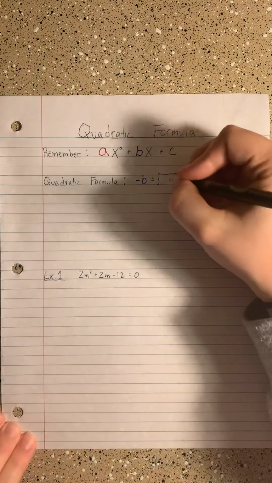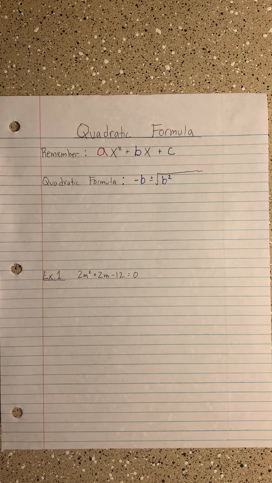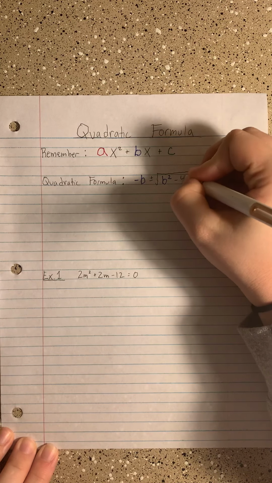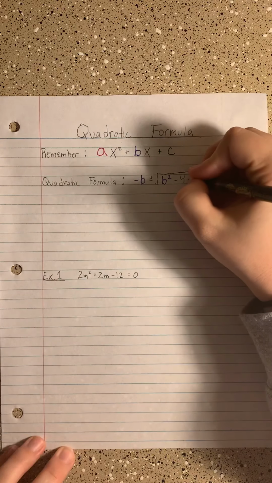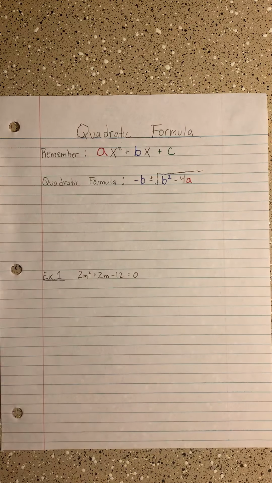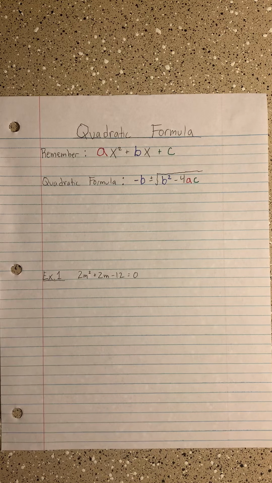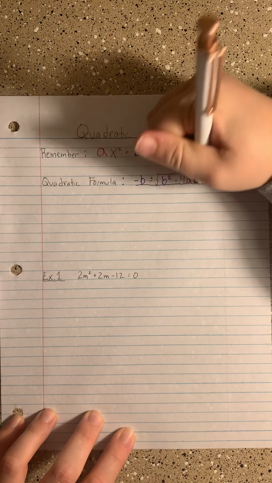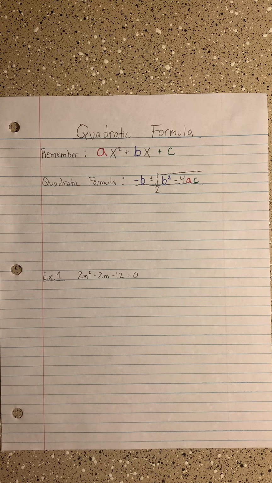So it's plus or minus b squared. So whatever b is, you square it, minus 4. That's just a number, times your a value times your c value. And then that whole entire thing, so this whole part is all over 2 times whatever a is.